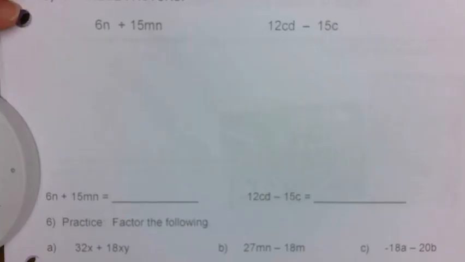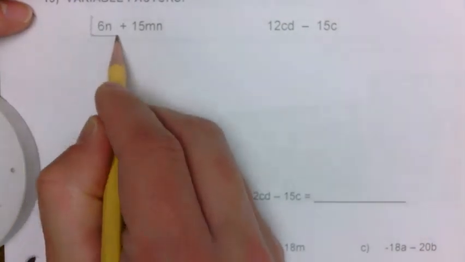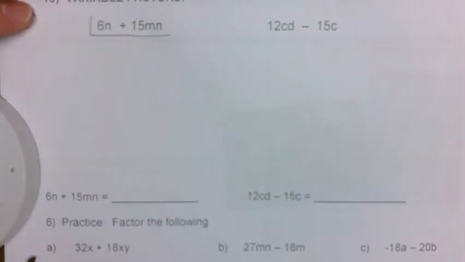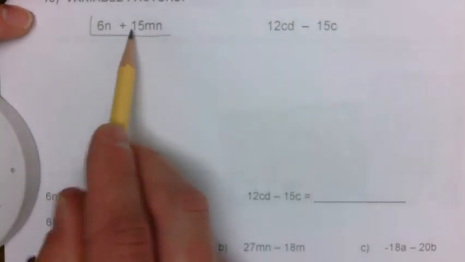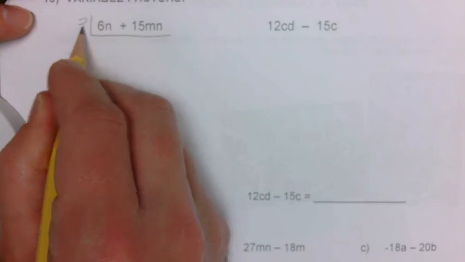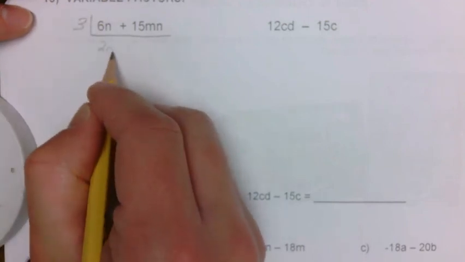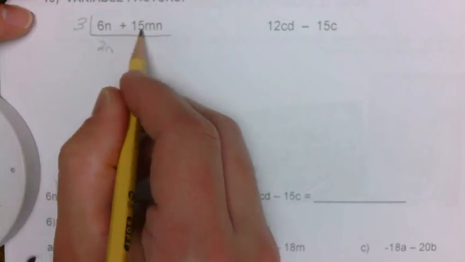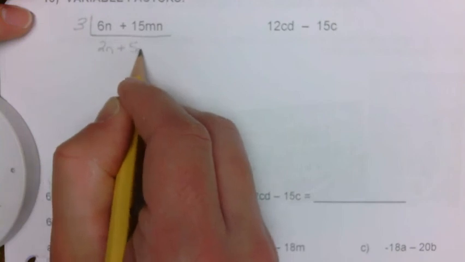In example 13, we're again going to factor using the ladder method. So let's go ahead and put our ladder around the two terms in our expression, 6n plus 15mn. Okay, and so I'm looking for a common factor that these two terms would share. So looking at the numbers 6 and 15, I know that they're both divisible by 3. So when we divide 6n by 3, we're going to get 2n. And when we divide positive 15mn by 3, we're going to get a positive 5mn.